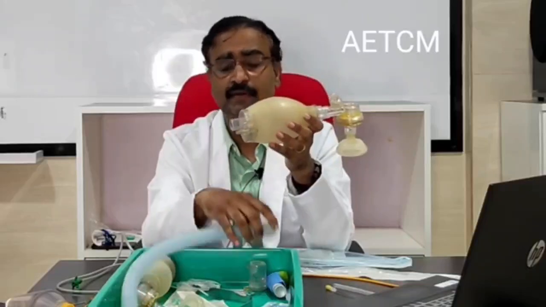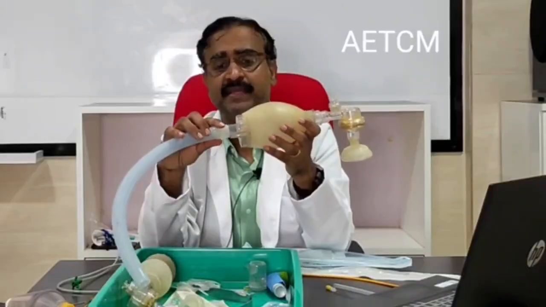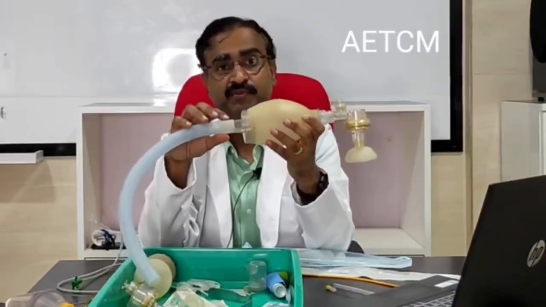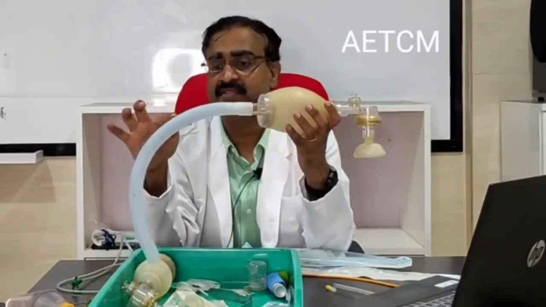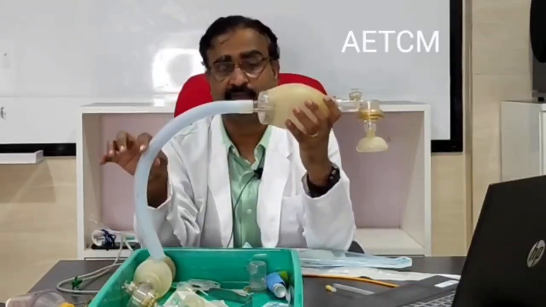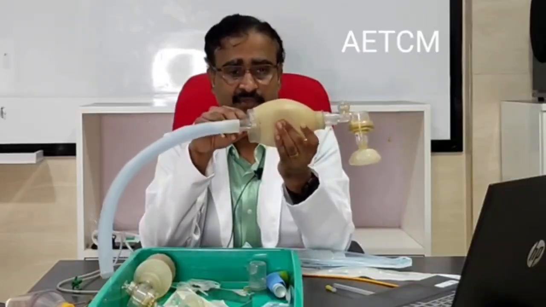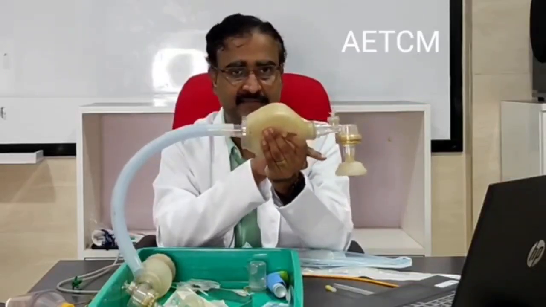To increase the oxygen delivering capacity, this reservoir is used. What happens is the oxygen fills this bag and fills this particular corrugated reservoir in such a way that when you squeeze, 100% is anyway delivered.